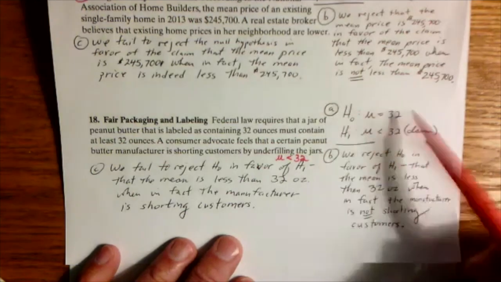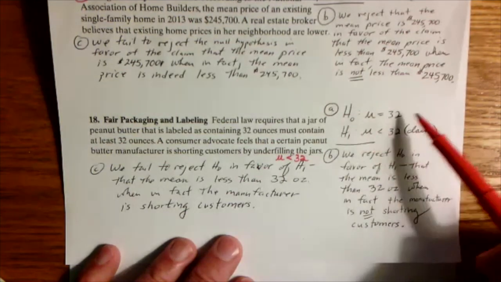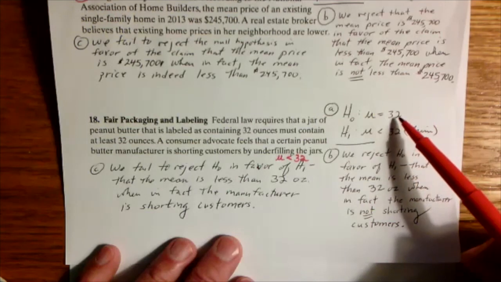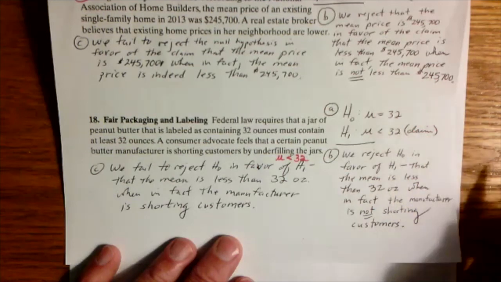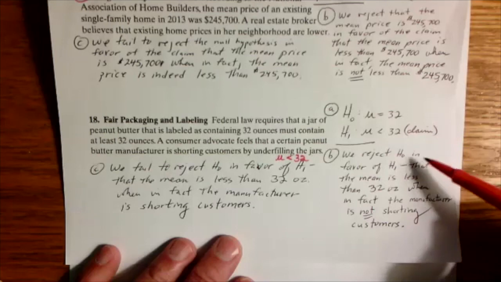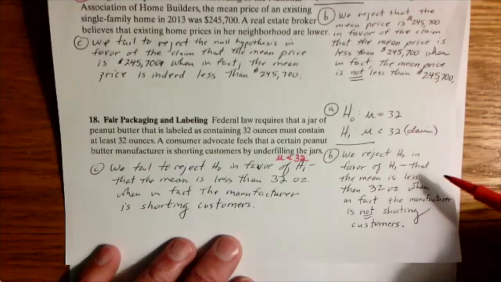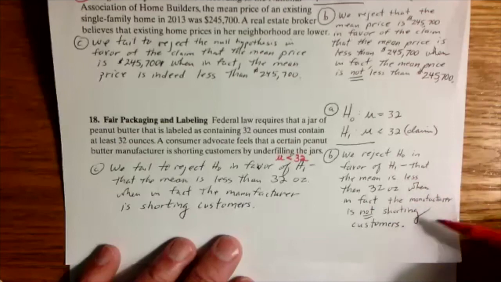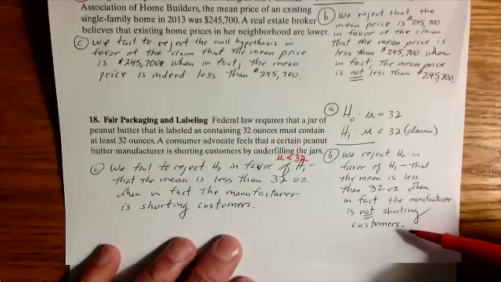We reject the null hypothesis and make an error. We're rejecting that the manufacturer isn't cheating the customers when in fact they're not cheating the customers. And you could say it this way with amounts of peanut butter. We reject the null hypothesis in favor of the alternative, that is that the mean is less than 32 ounces, when in fact the manufacturer is not shorting the customer and the mean is 32 ounces.